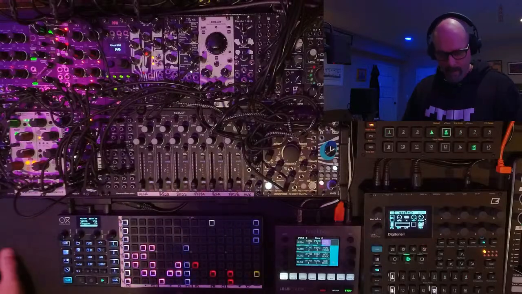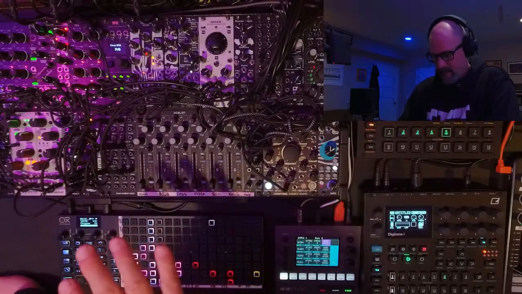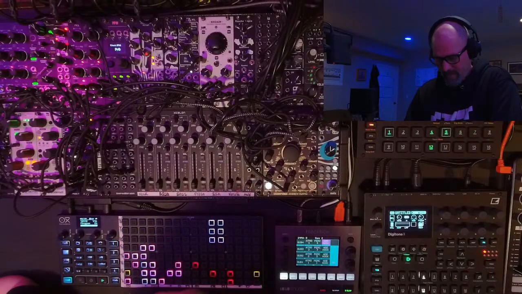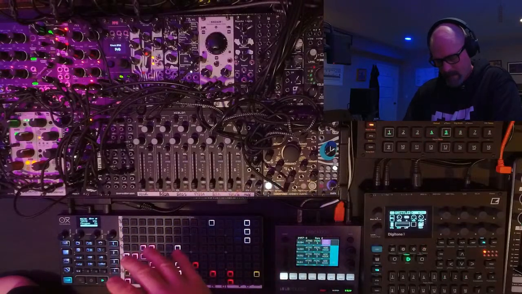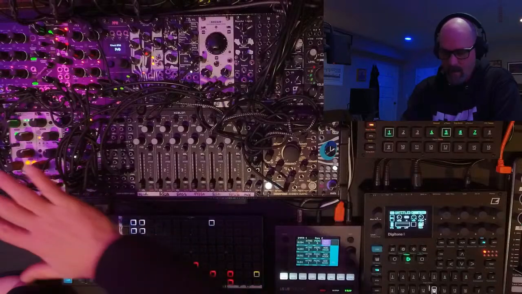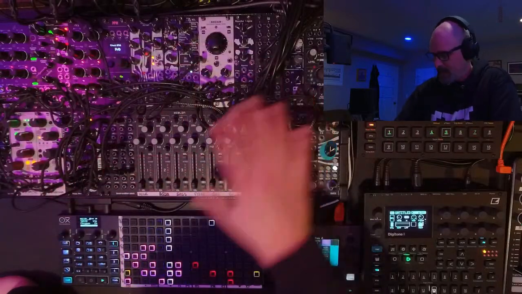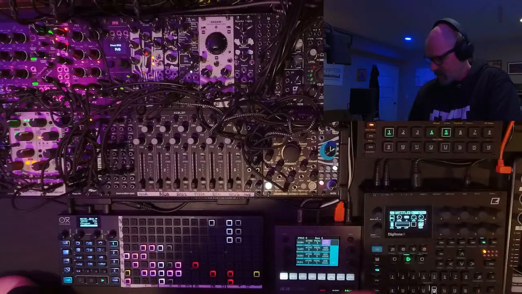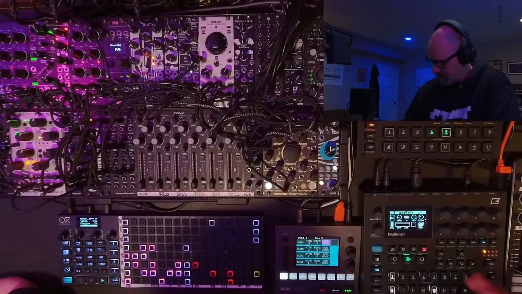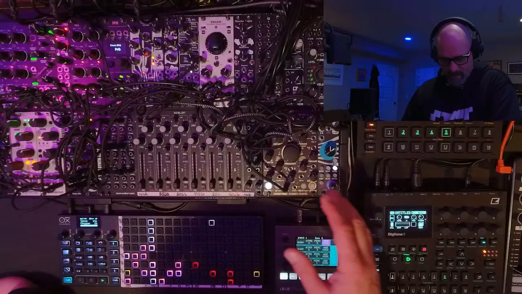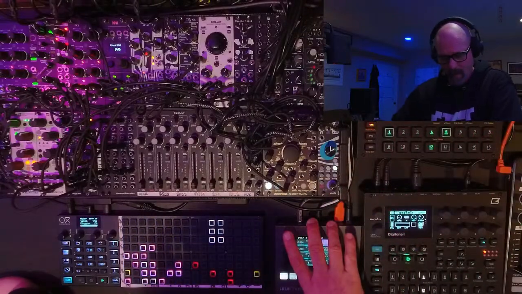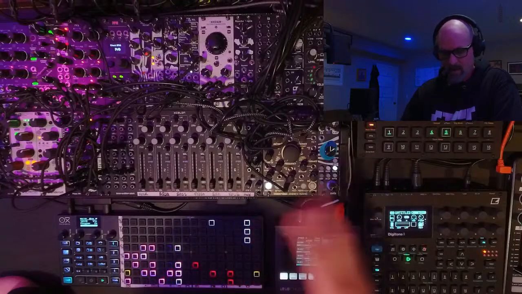And that's because this is really the kind of heart and soul of the whole setup of everything that I'm doing, because this is sequencing everything that's in the modular. It's sequencing some tracks in the Digitakt. It's sequencing some tracks in the Digitone. It's clocking everything. It's sending out clock to these boxes, to all of them, including the Black Box. It's sending out transport signal to all of those.